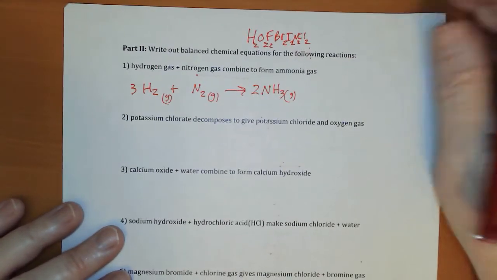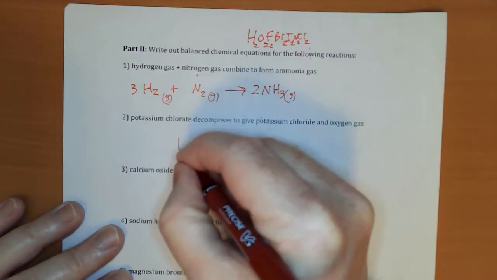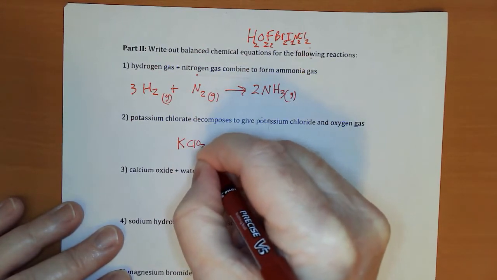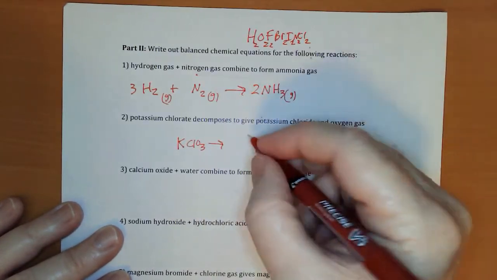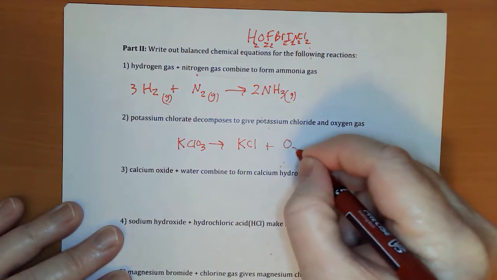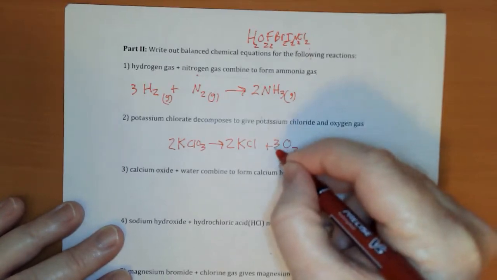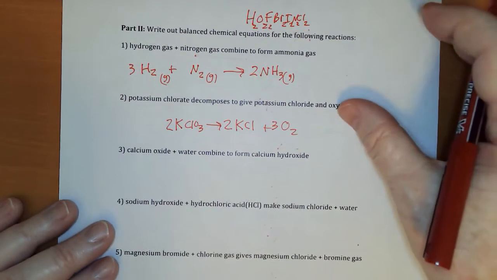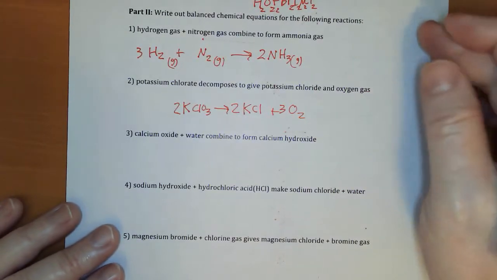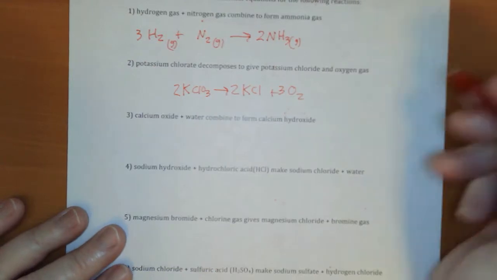Okay, now, potassium chlorate decomposes, KClO3, to give us potassium chloride, KCl, and O2. We balance that with a 2, a 2, and a 3. Now, I'll probably be skipping the states of matter for the rest of these. It's really not that big a deal. Let's not lose sleep on that.